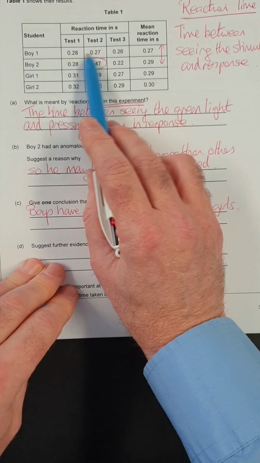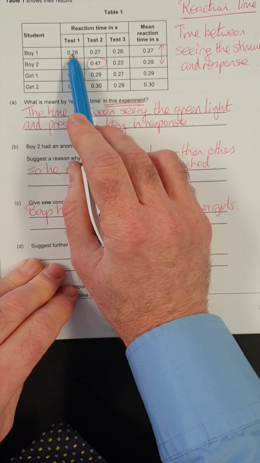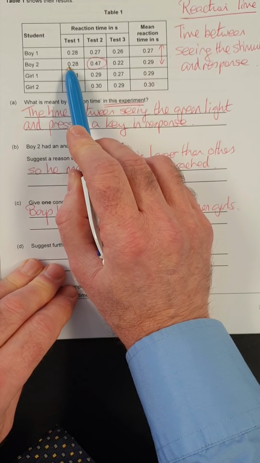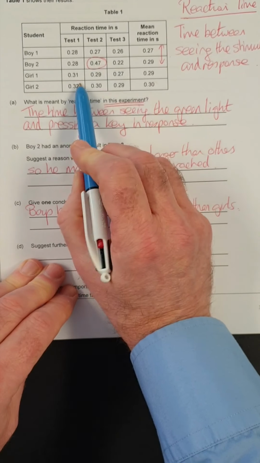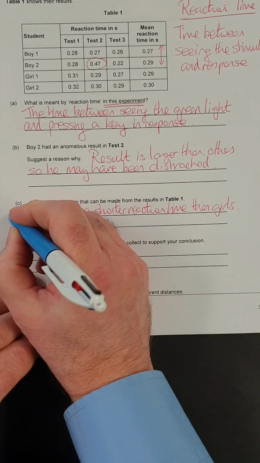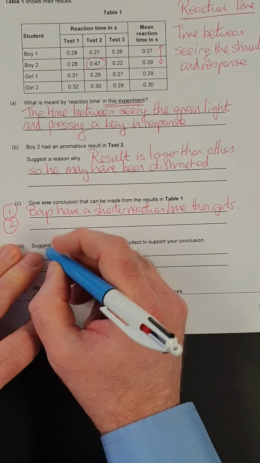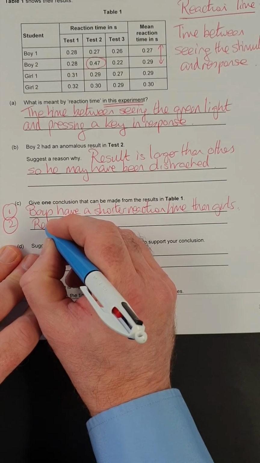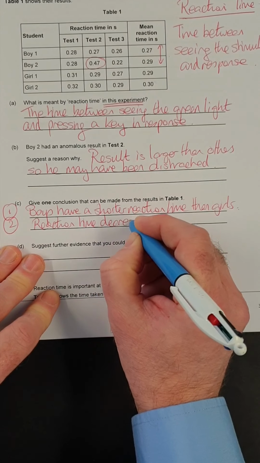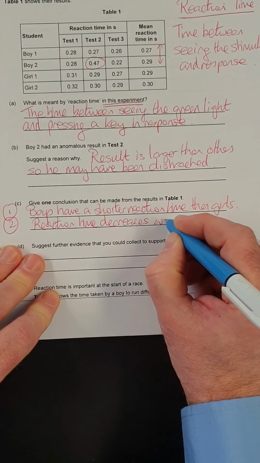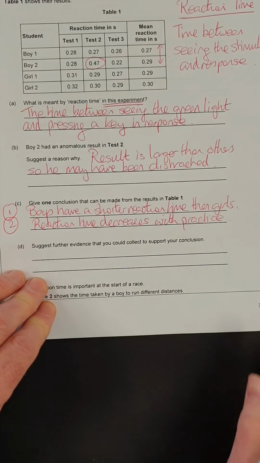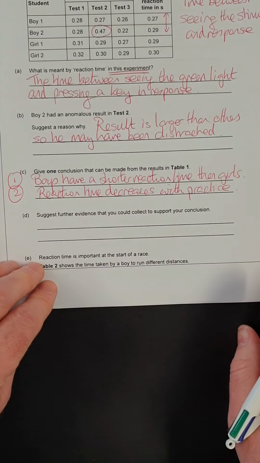We could also look at it this way. As we go across the table, we see that the numbers here are going down. Apart from the anomalous value, they're going down, and likewise for these values, they're going down. So that would be one option. The second option would be to say the reaction time decreases with practice. So as we do the exercise more, it gets shorter.